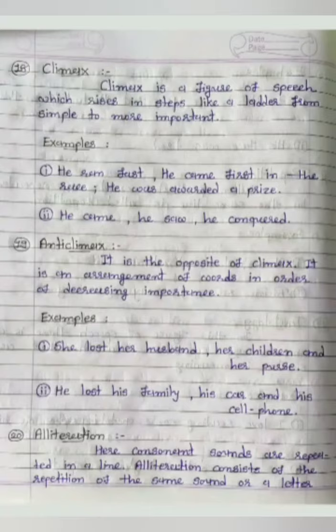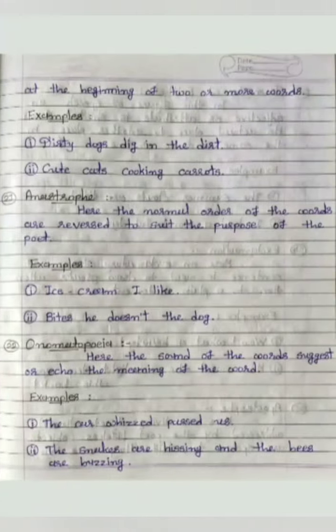Now next is alliteration. Here consonant sounds are repeated in a line. Alliteration consists of the repetition of the same sound or letter at the beginning of two or more words. For example, dirty dogs dig in the dirt. Here the D sound is repeated in the same line two or more times. That is why it is alliteration.